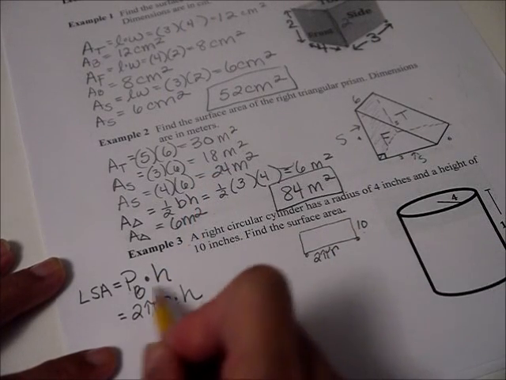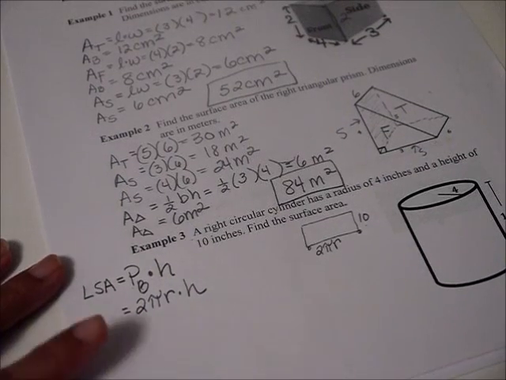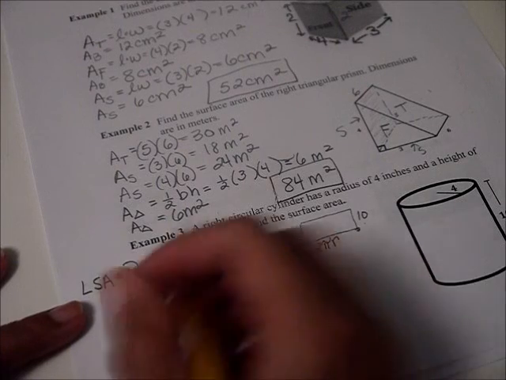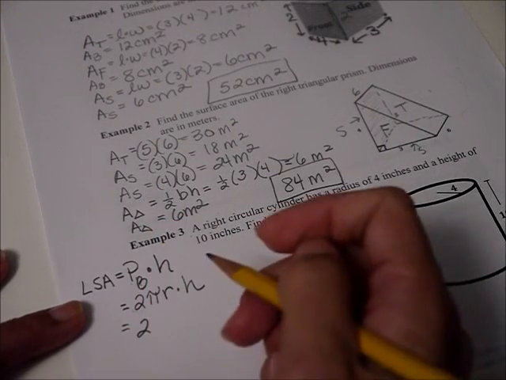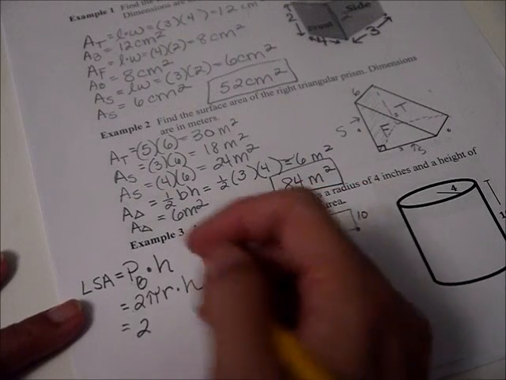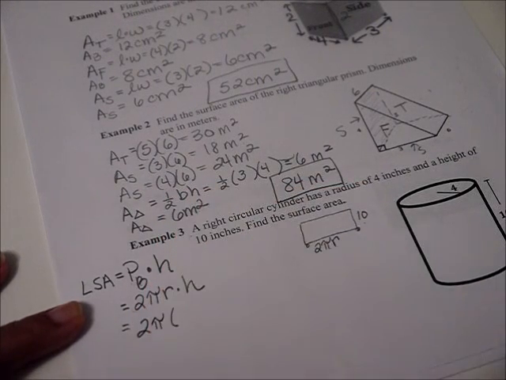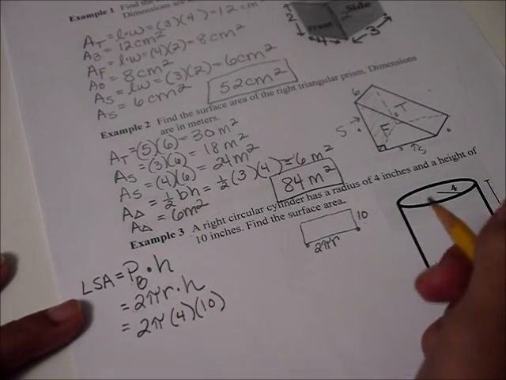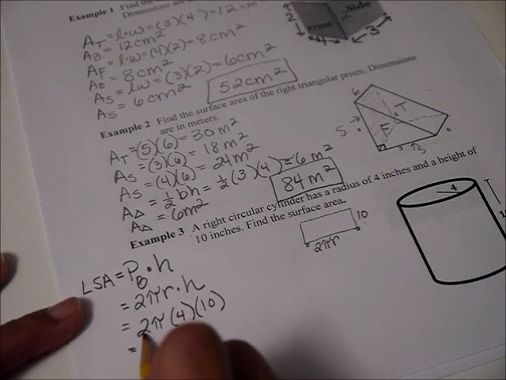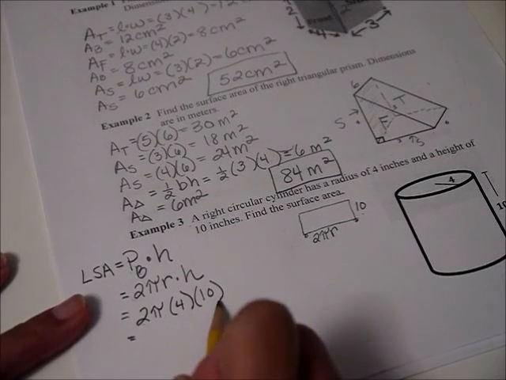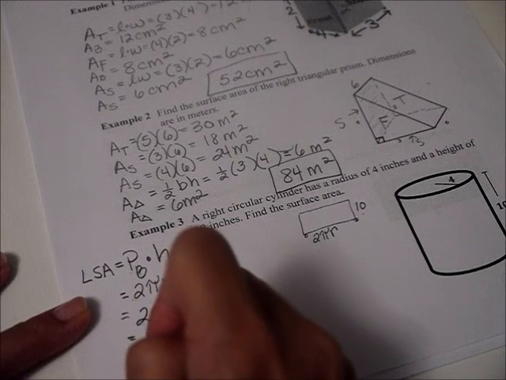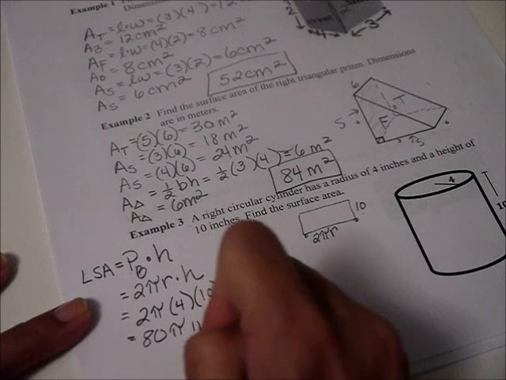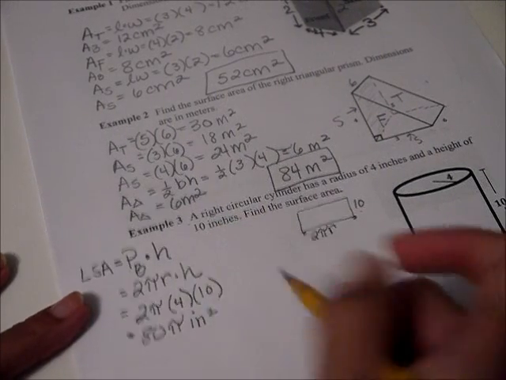Okay, so that's how we get this soup label, the label part of our area. Okay, so let's plug in what we know. 2 pi, and I'm going to leave this in pi. Our radius is 4, and our height is 10. Okay? And let's go ahead and calculate what we have there. That means we have 2 times 4 times 10, which is 80 pi. And I'm going to leave it in terms of pi.